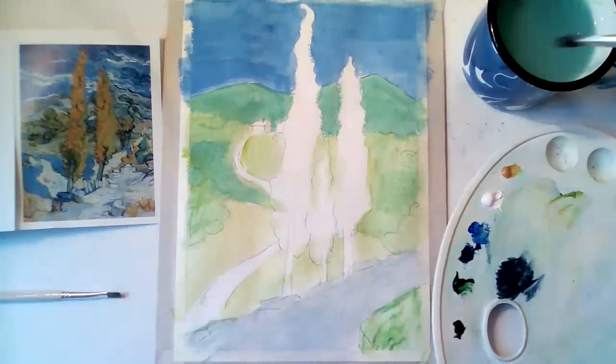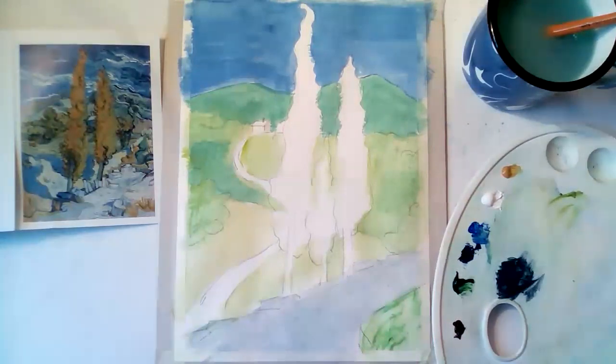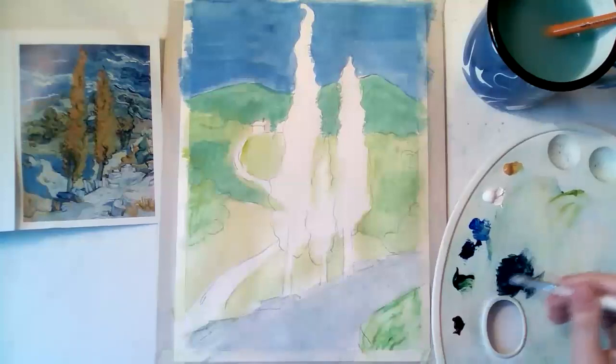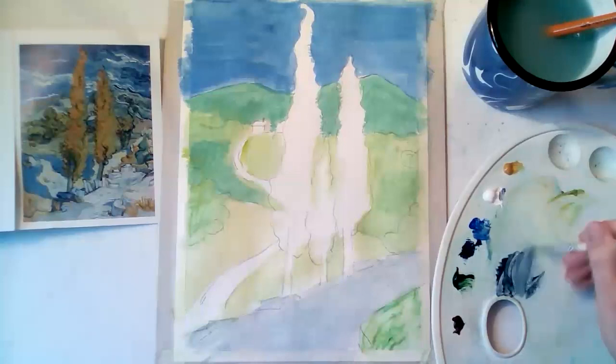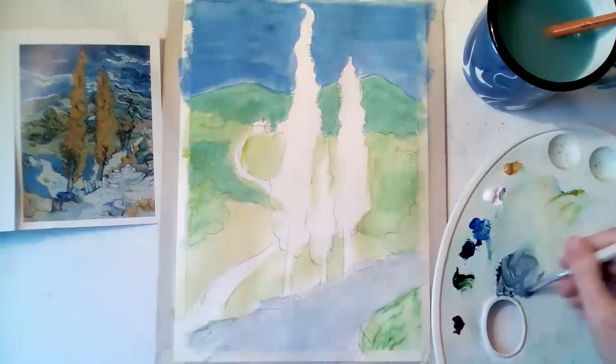Okay, and I'm adding it to the road. Yeah, so this is again, you see we're adding this base color everywhere, and then it's easy for us to play on top. And then we can put more strokes to the sky. We can put more shapes, shadows for the hills.